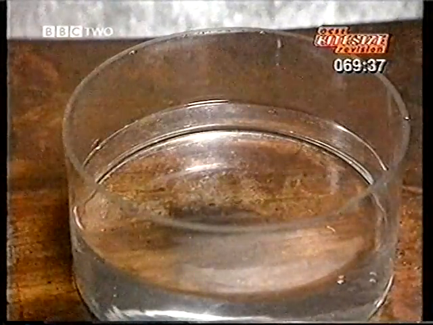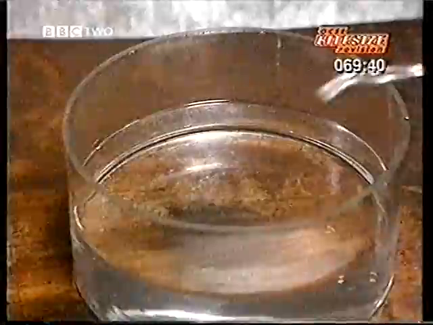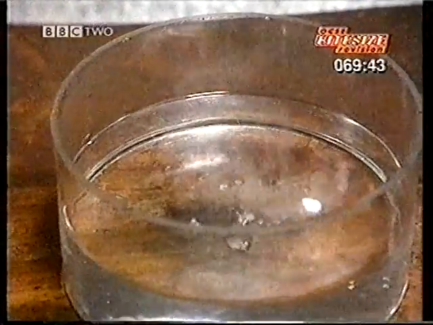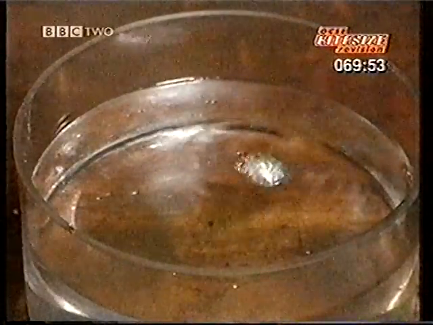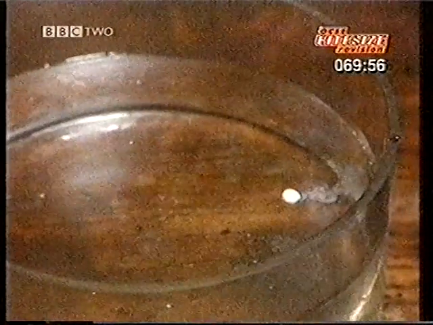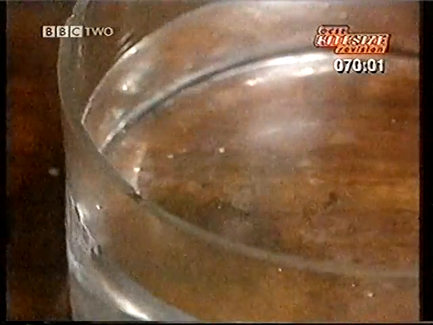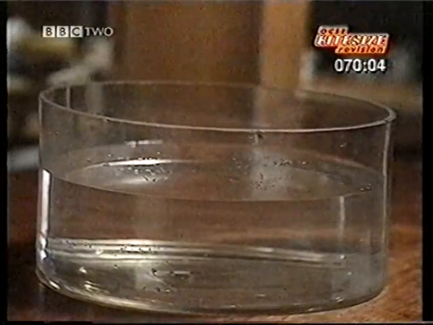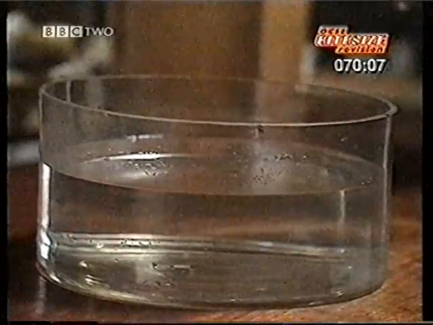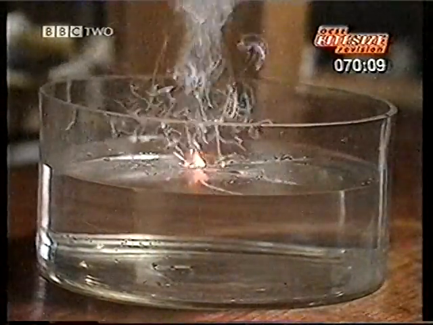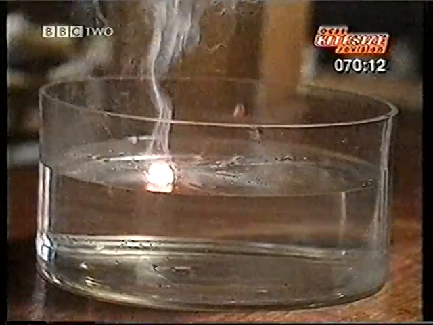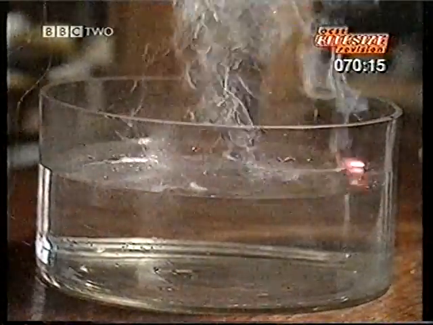Now let's see another reaction of the alkali metals, the reaction with water. We'll start with lithium. The metal floats on the water and reacts with it, giving off hydrogen gas. Now for sodium. The same sort of thing happens, although the reaction is a bit more vigorous. All the alkali metals react with water in the same way. Now for potassium. This time you'll see a flame. The heat given out by the reaction is produced so quickly that the hydrogen gas catches fire. It burns with a lilac flame.